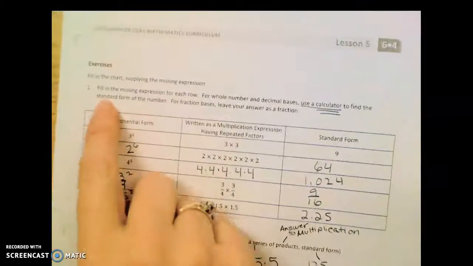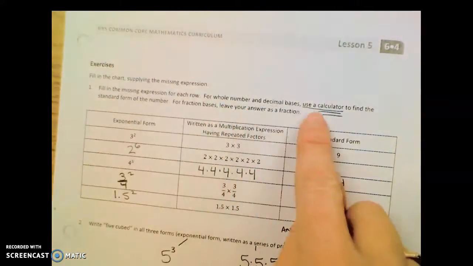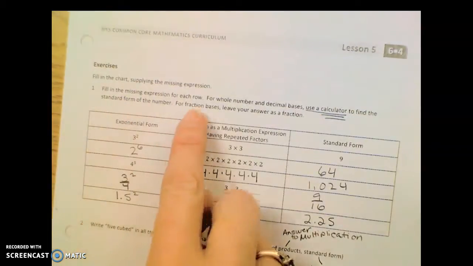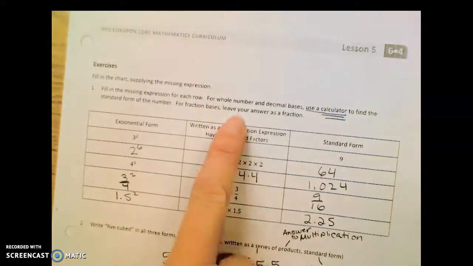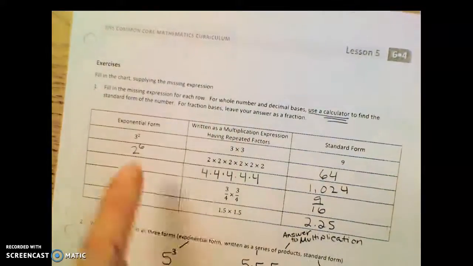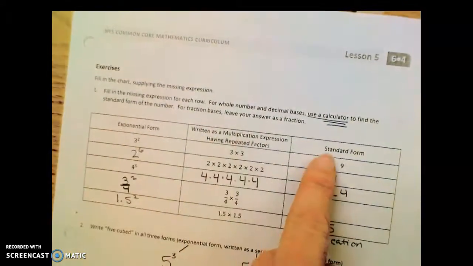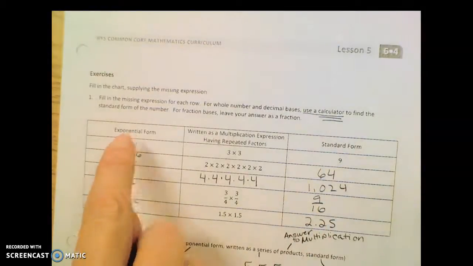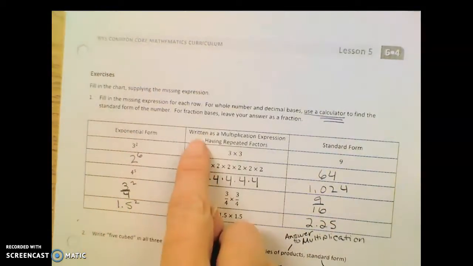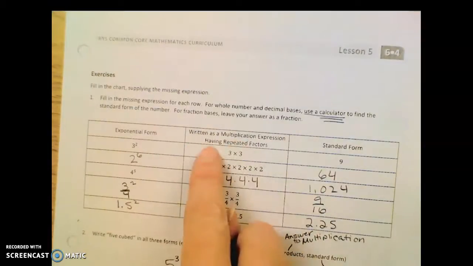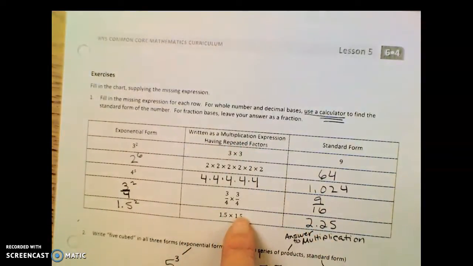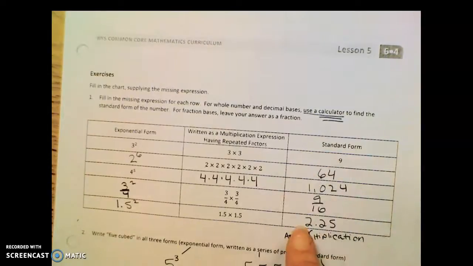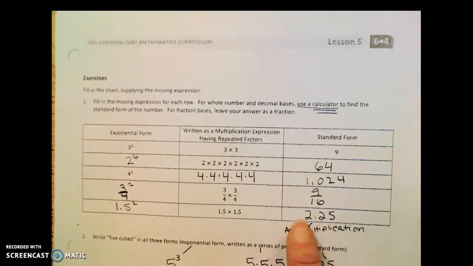So if you read the directions, you know that you could have used a calculator to find your standard form. For fraction base, you had to leave your answers as fractions. So these are vocabulary words you need to make sure you're aware of so that if you are asked to show exponential form, you know what that looks like. If you're asked to write it as a multiplication expression having repeated factors, you know what that looks like. And if you're asked for the standard form of a number, you know what that looks like. That's basically just the answer.